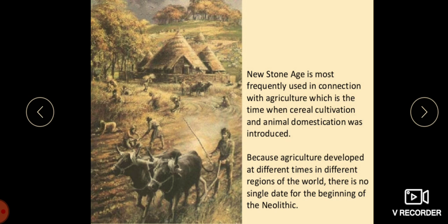You can see here the agriculture, what I told, which is the time when cereal cultivation and animal domestication was introduced. Agriculture developed at different times in different regions of the world. So there is no specific single date for the beginning of the Neolithic period, children.